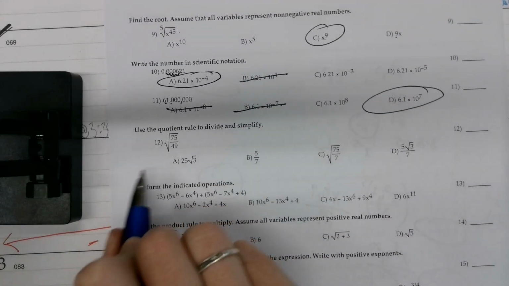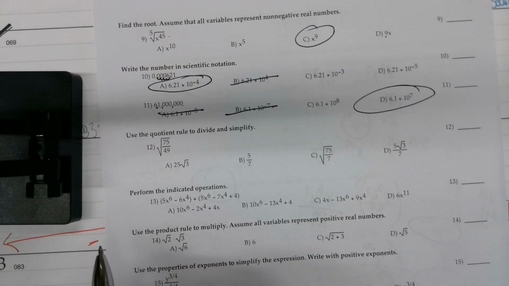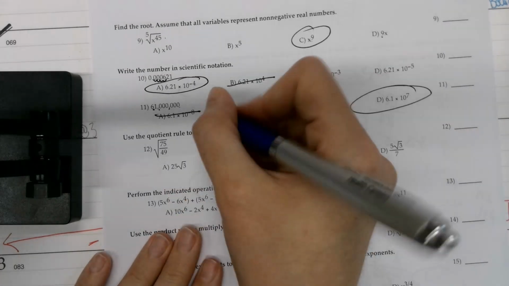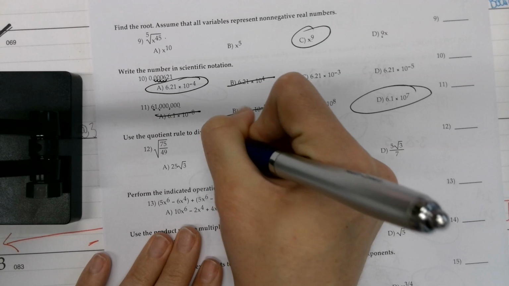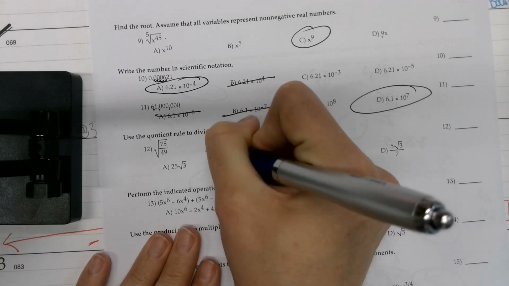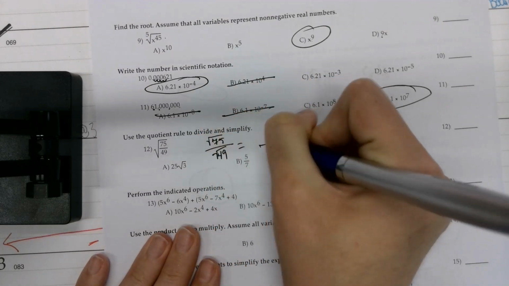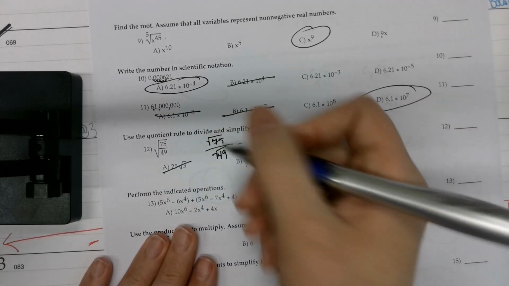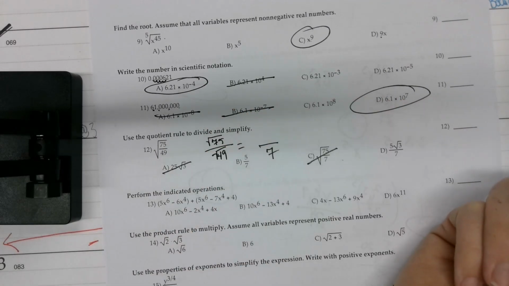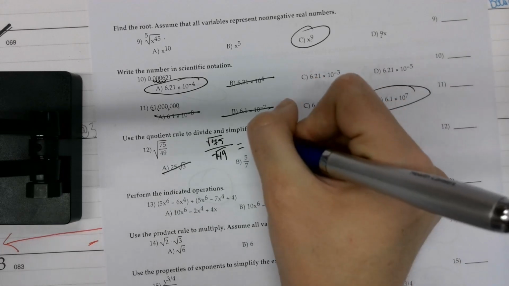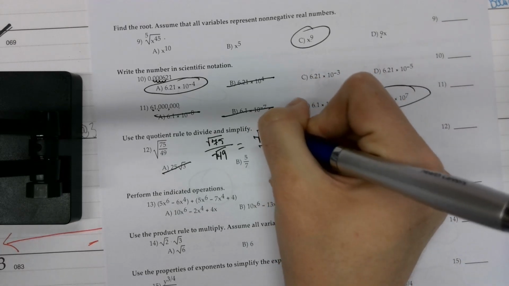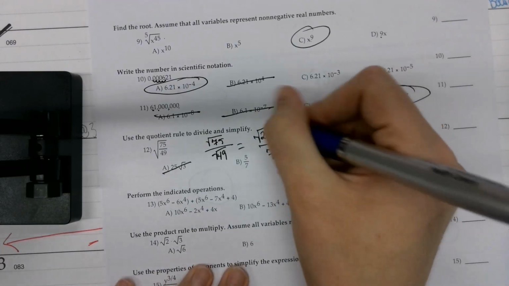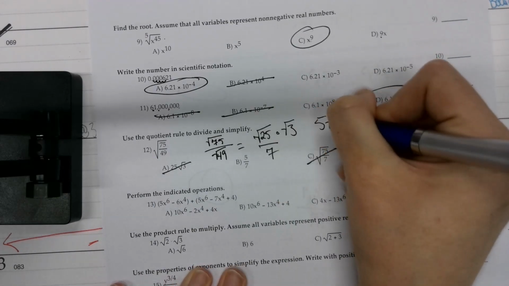Here, we're going to take the square root of both. So the square root of 49, so we have the square root of 75 over the square root of 49. Square root of 49 is 7. So I know I have a 7 on the bottom, so those are out. This square root of 75 is going to reduce because we know 25 times 3 is 75. The square root of 25 is 5.